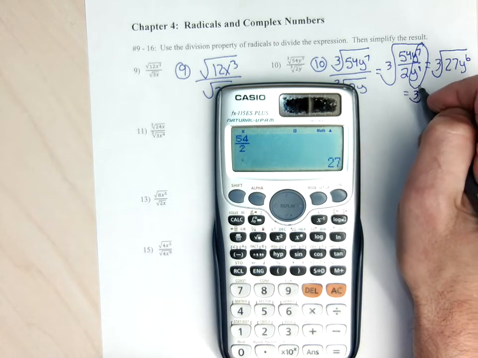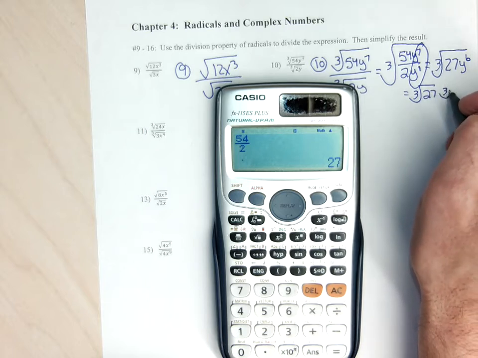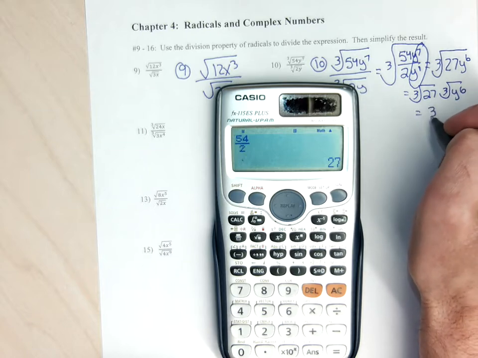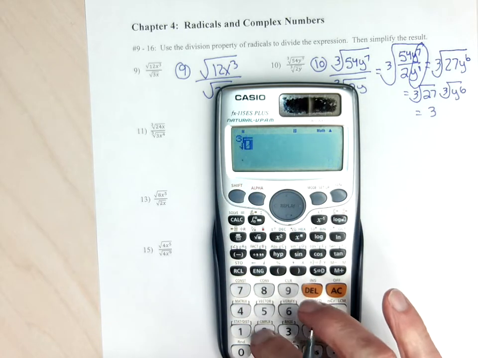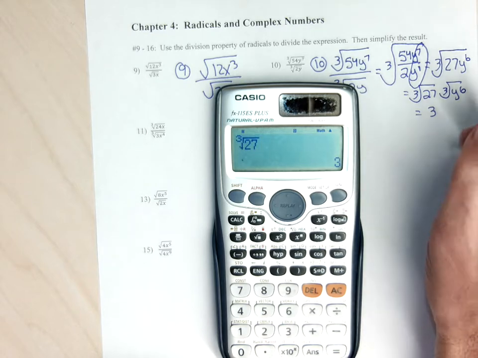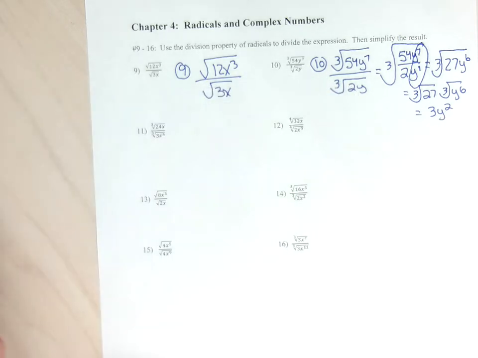And now I'm going to do the cube root of 27, which I could do in my head, and the cube root of y to the 6, which I also could do in my head. The cube root of 27 is 3. Could do it on my calculator if I didn't know it. And for the y, I'm just going to divide the 6 by 3 and get 2. So my answer for number 10 is just going to be 3y squared.